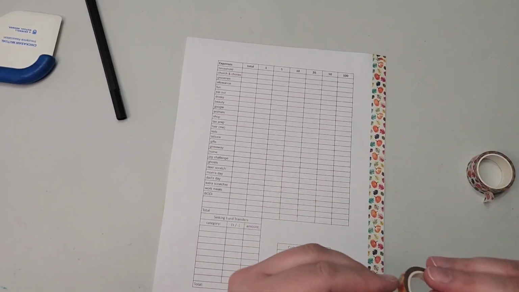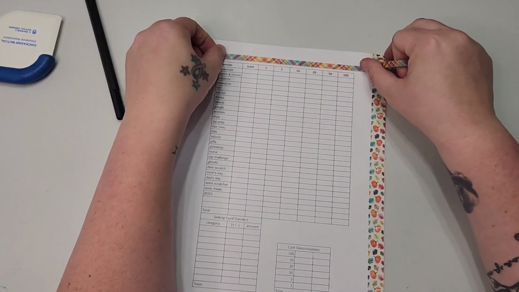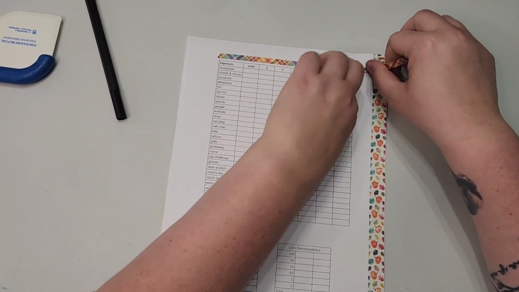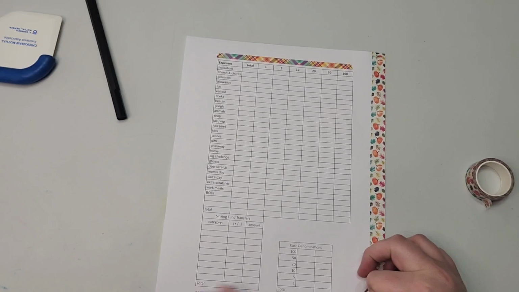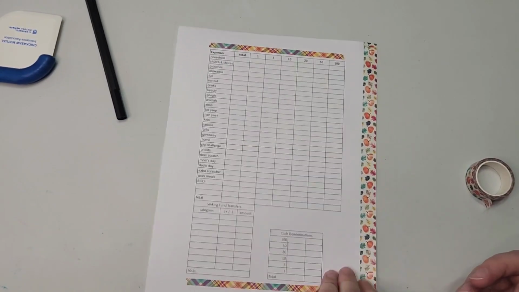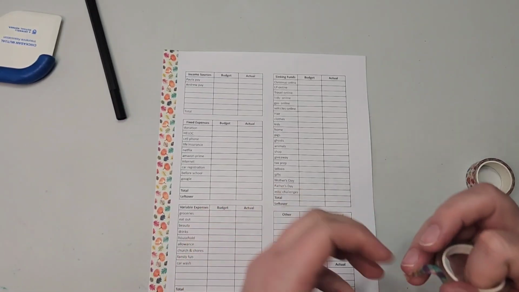So now we can add just a little bit of color here on the back. And on the front.